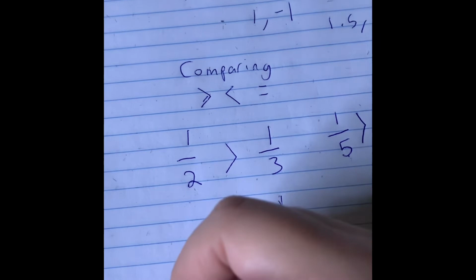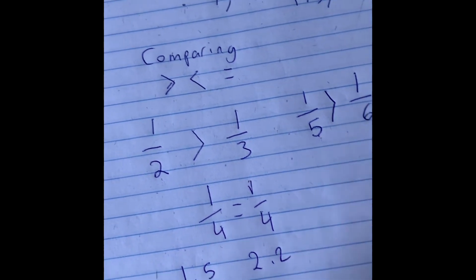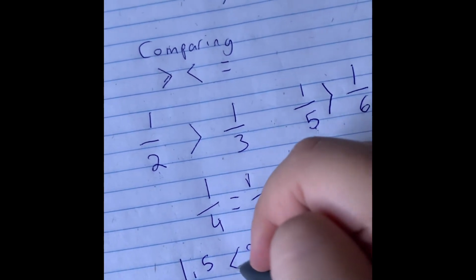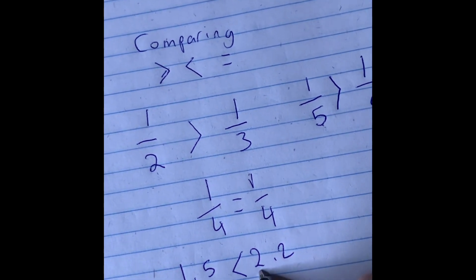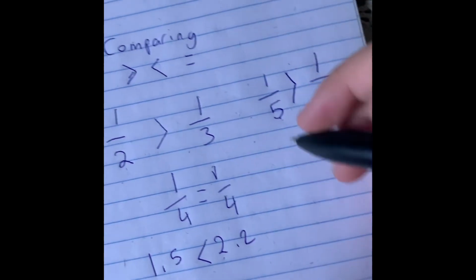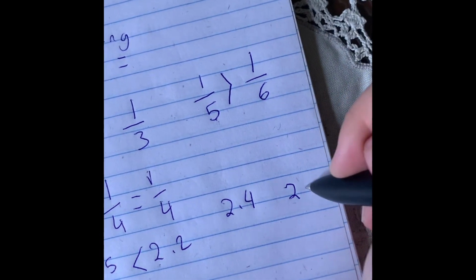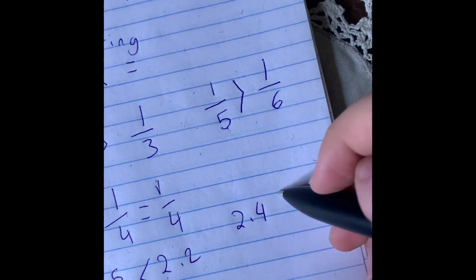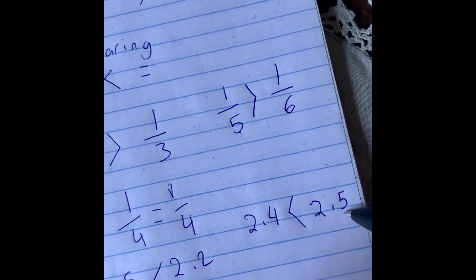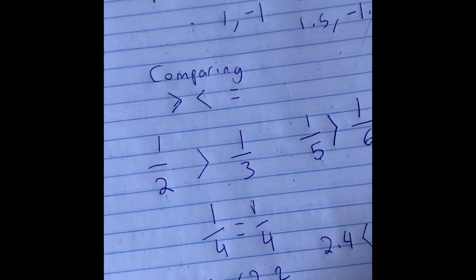And also with decimals, 1.5 and 2.2. Which is bigger? 2.2. Because this 2 is bigger than this 1. And if we say 2.4 and 2.5, which is bigger? This, because the 5 is bigger than the 4.